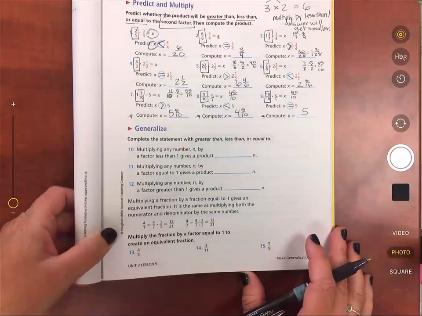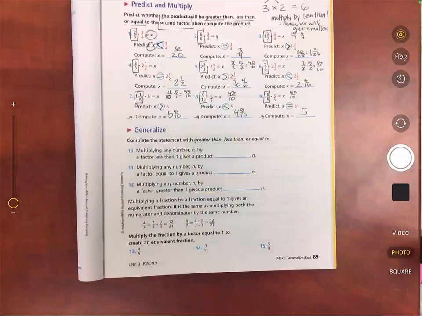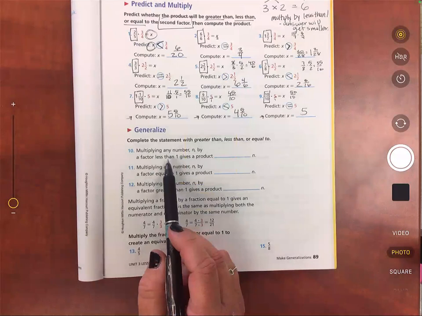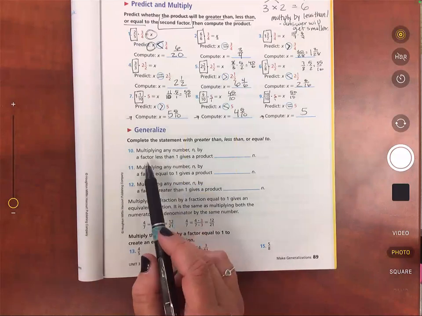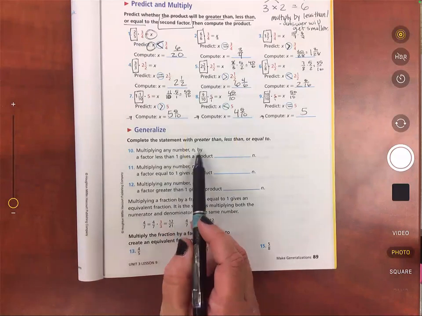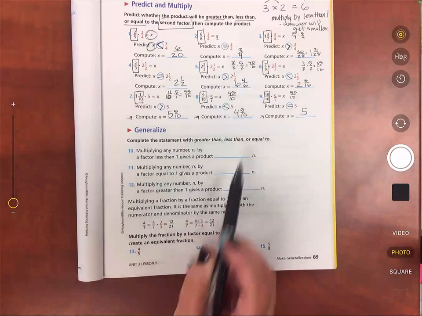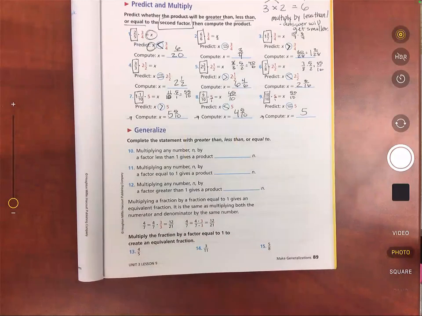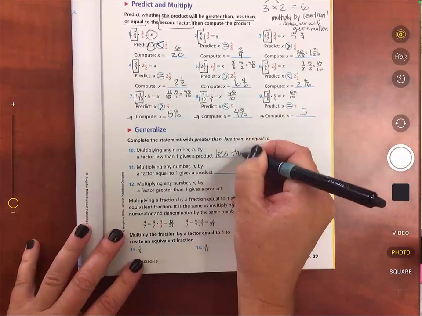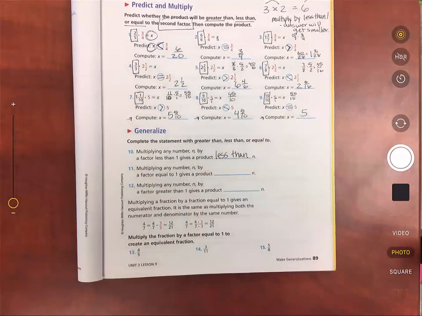If I'm multiplying any number, they called it n, but it doesn't matter, by a factor less than 1, is my product going to be greater than, less than, or equal to that number I multiplied by? Less than. If I'm multiplying by a factor less than 1, my answer is going to get smaller.